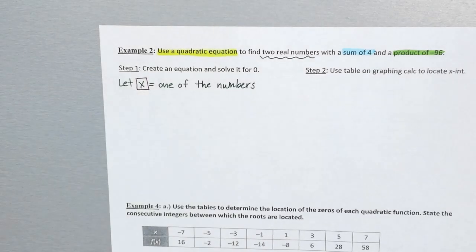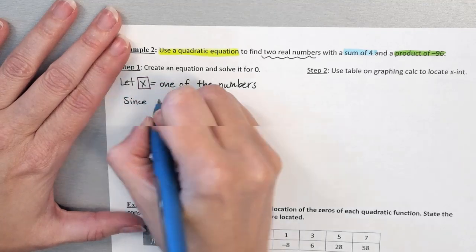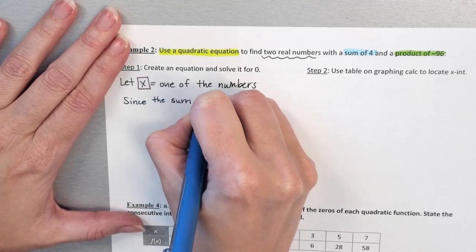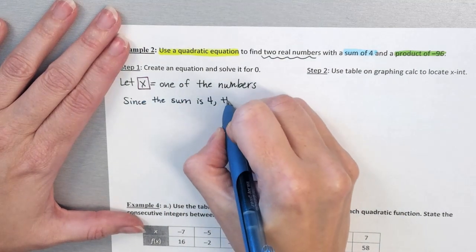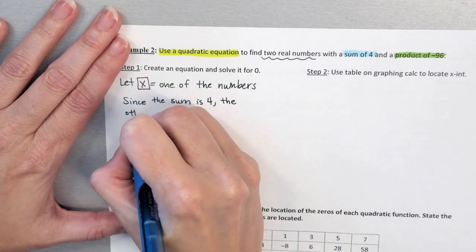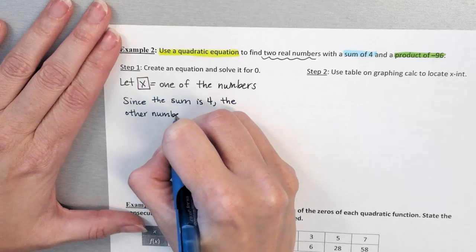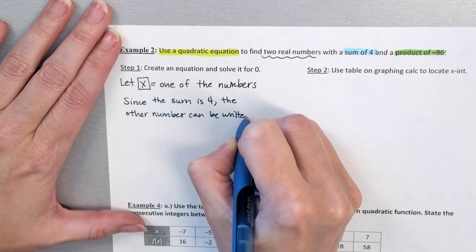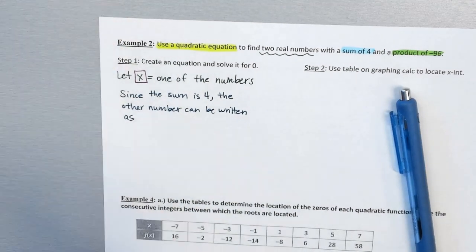So one of the things we're going to use is x. Okay, and then since the sum is 4, the other number can be written as, and we're going to figure that out together.